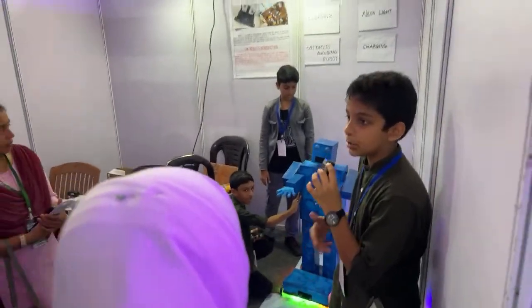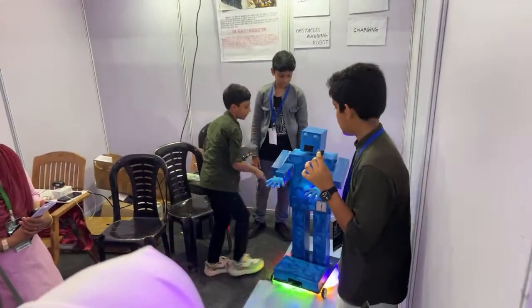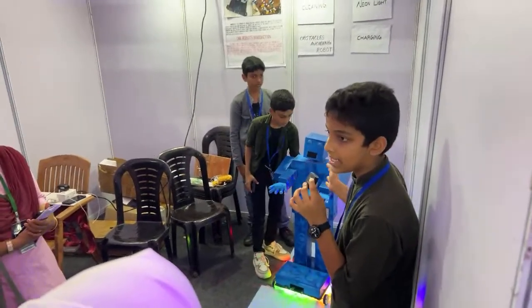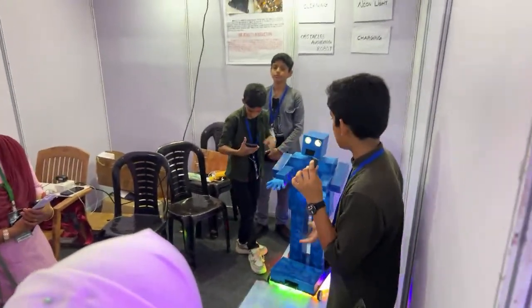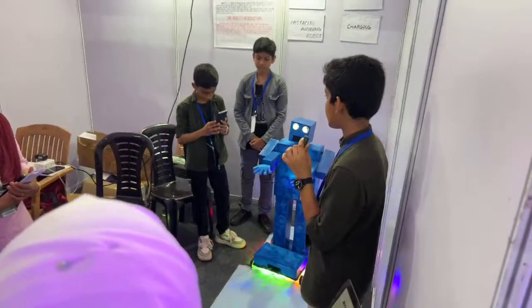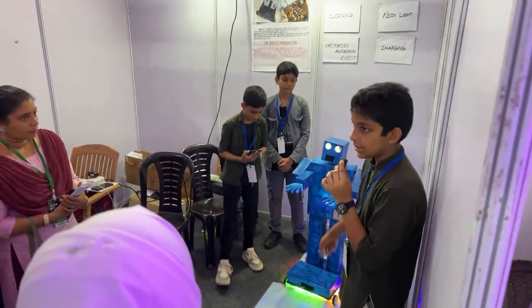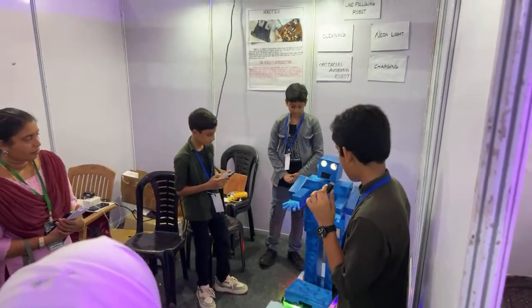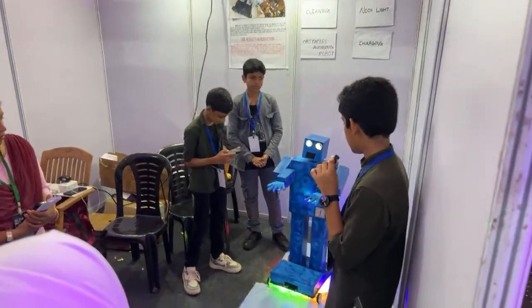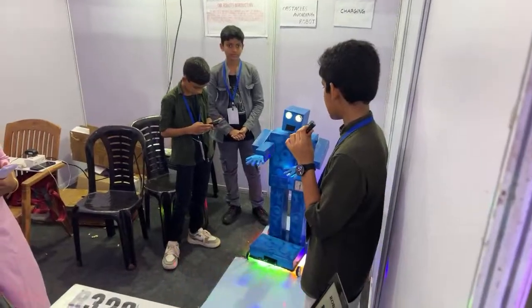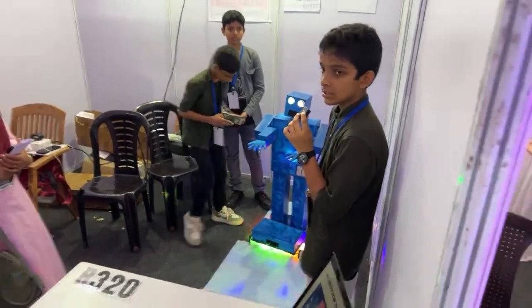And we can put music in it. We can just connect it to the mobile and play one song. It will come. Now he will just show. It is coming from the. You can see that.